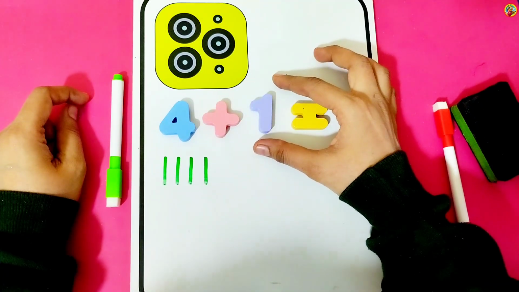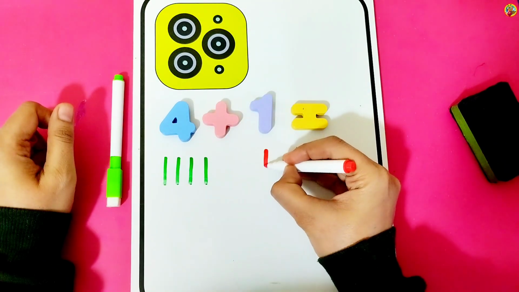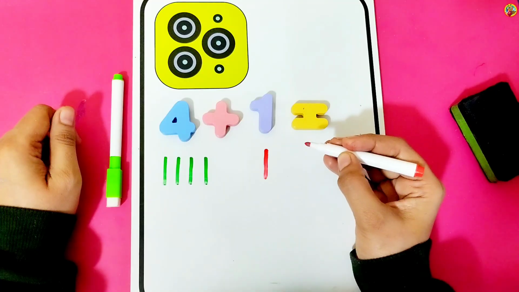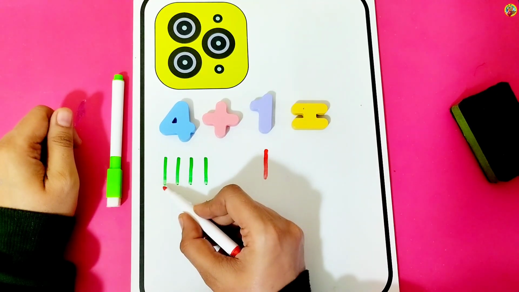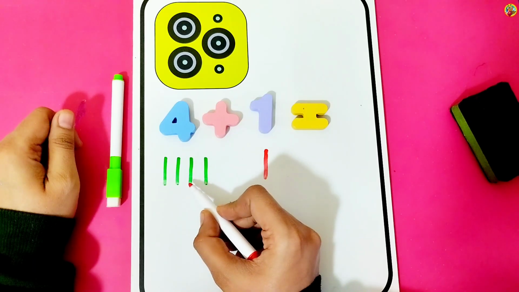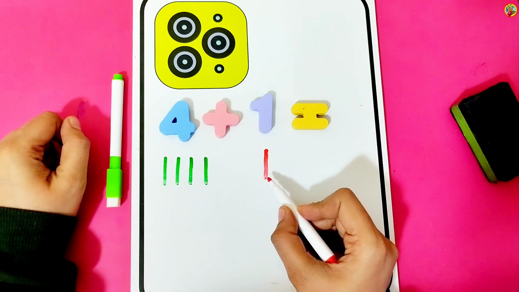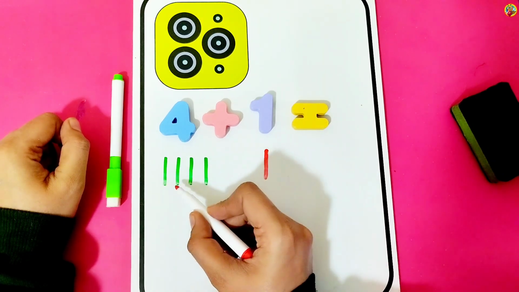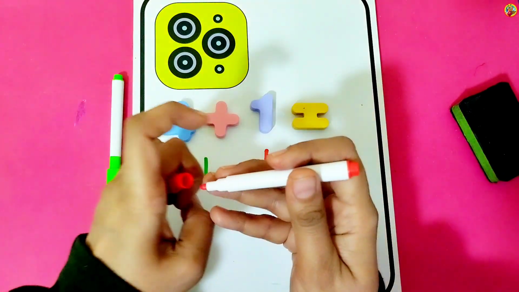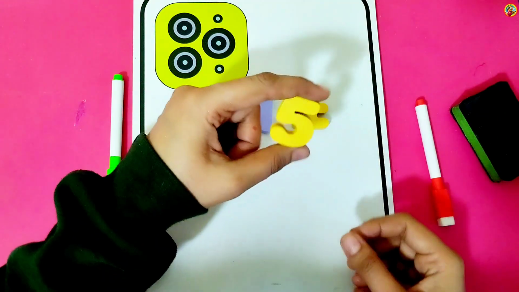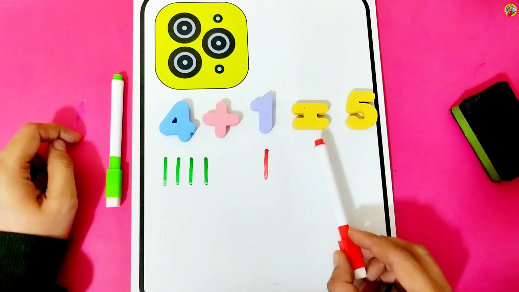And the right side we have 1. So one line below 1. Okay? Let's count all together. 1, 2, 3, 4, 5. Number 5. 4 plus 1 equal 5.